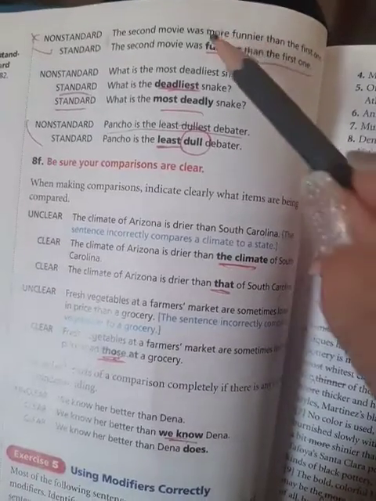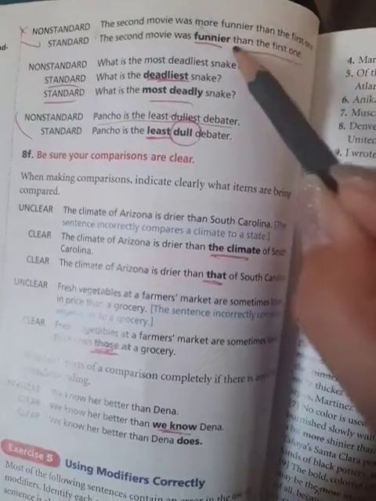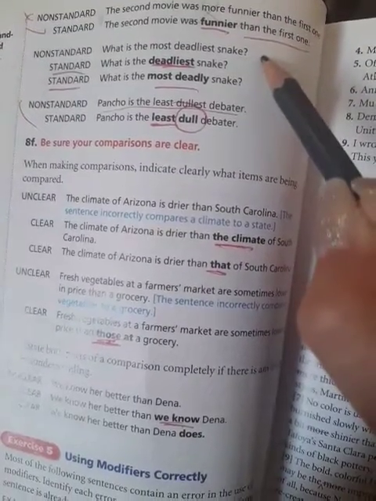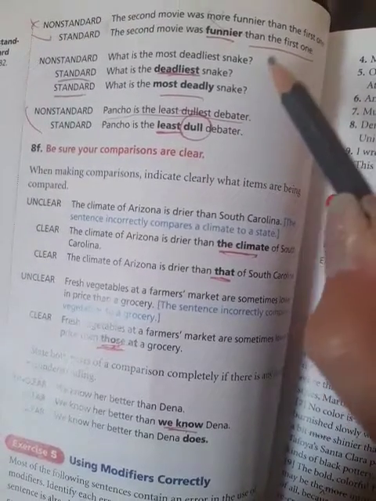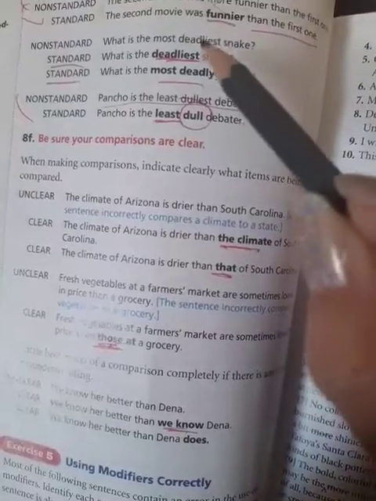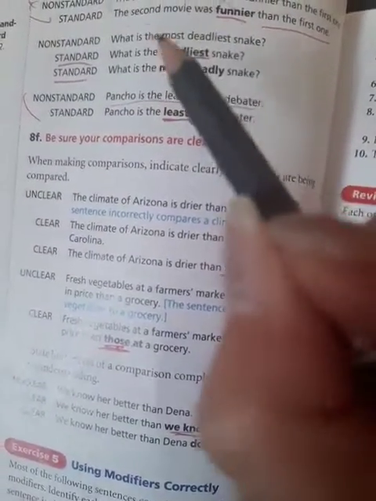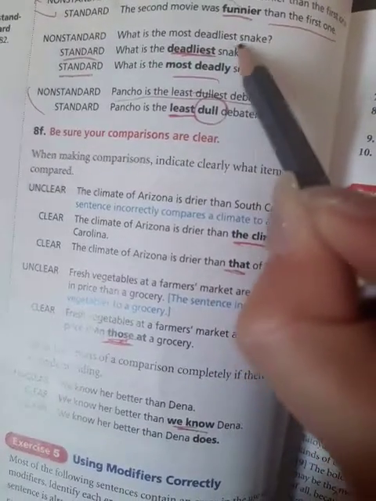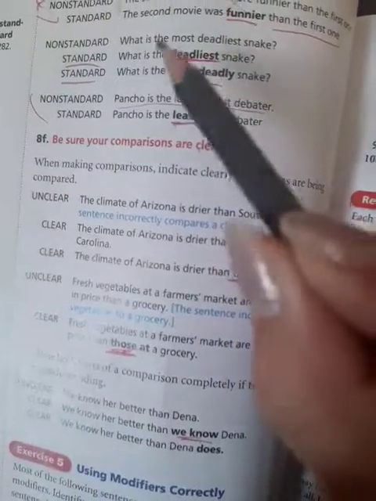So if you use more and er in the same structure, this is called double comparison. You know that double comparison is non-standard. Double comparison is wrong. Now, I want you to move to the next example. Most deadliest snake. It's wrong to use most and est in the same sentence, so you have to cross one out.